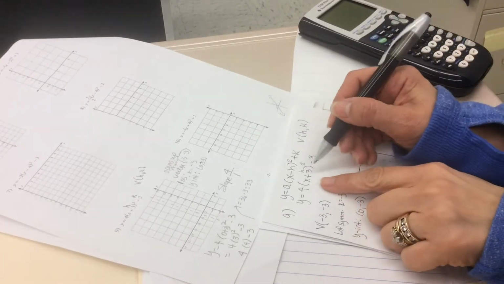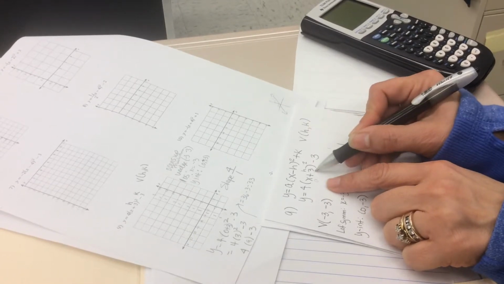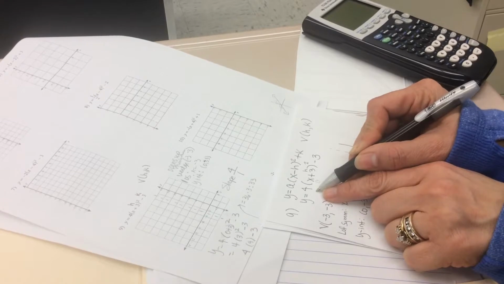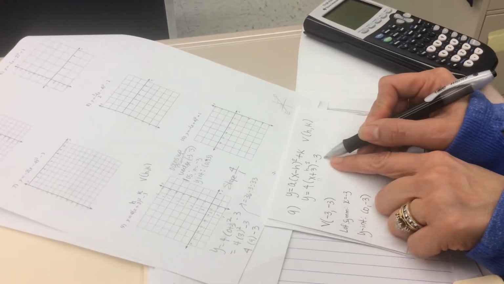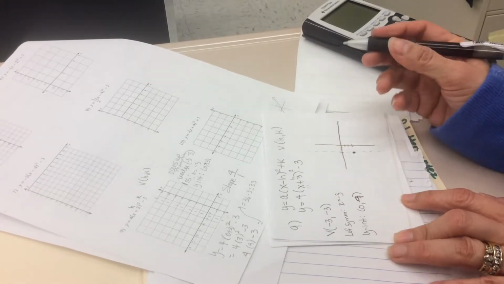Oh, no, you're right. Because if I substitute my x with a 0, 0 plus 3 is 3. And then 3 squared is 9, times 4 is 36, and then minus 3 is 33. Okay, let me run that again.